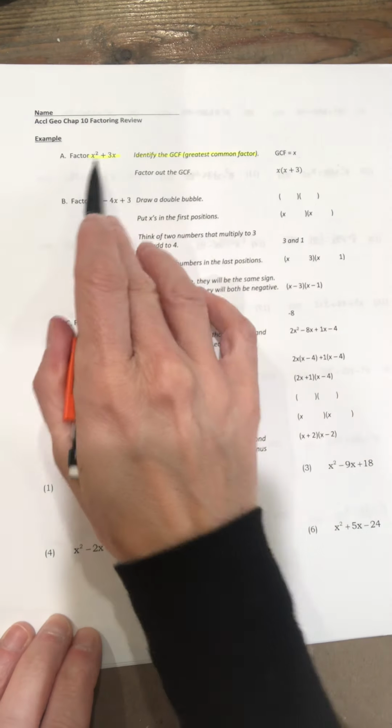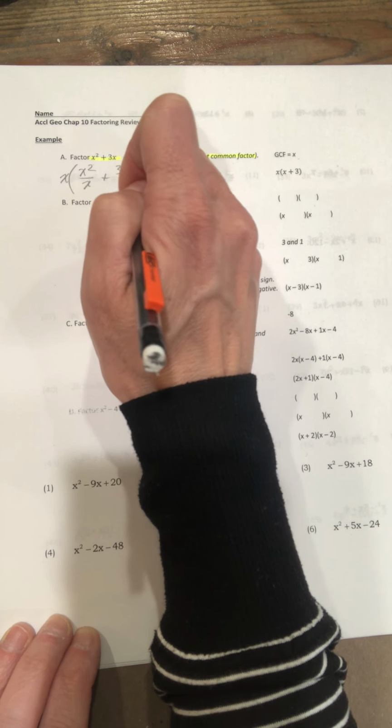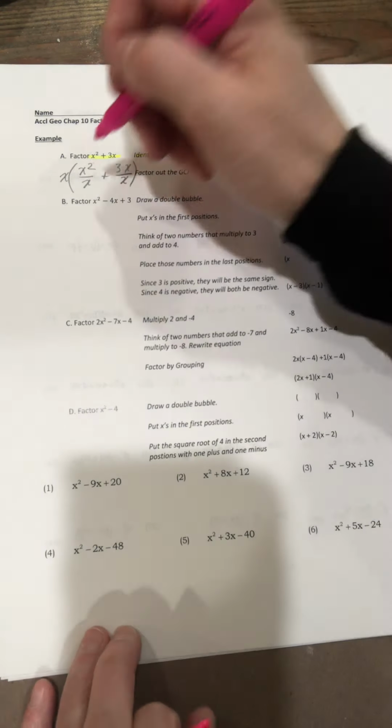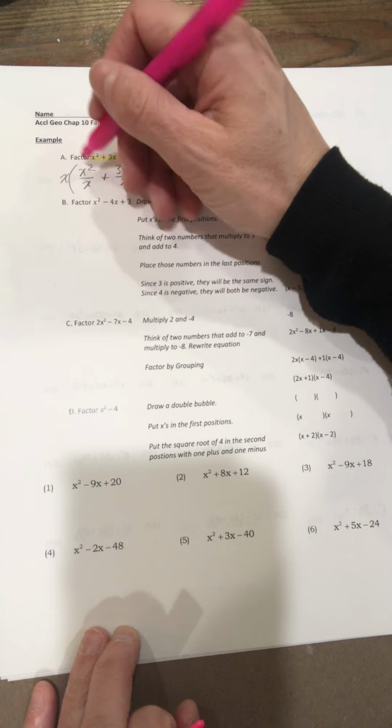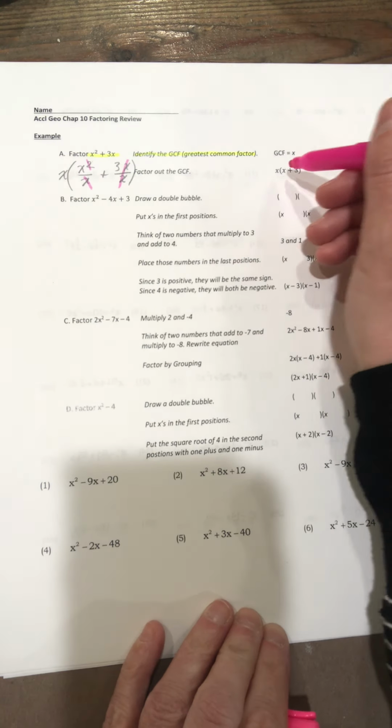Meaning, if I'm taking this x out, I am dividing every term inside by that x value. And if you'll see, you have an x squared over x, one of them on the top cancels with the bottom, and then these two x's cancel, and that's how you get x times the quantity x plus 3. All right? So be aware that when we factor, we're doing the opposite of multiplication.